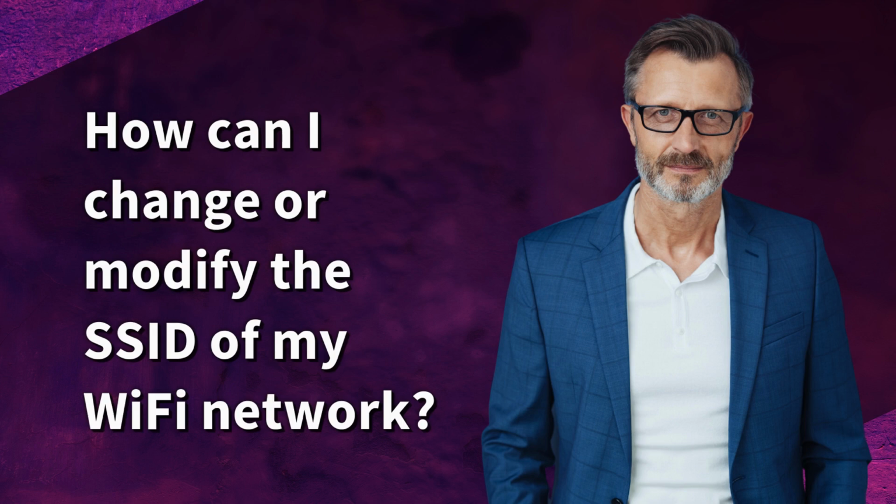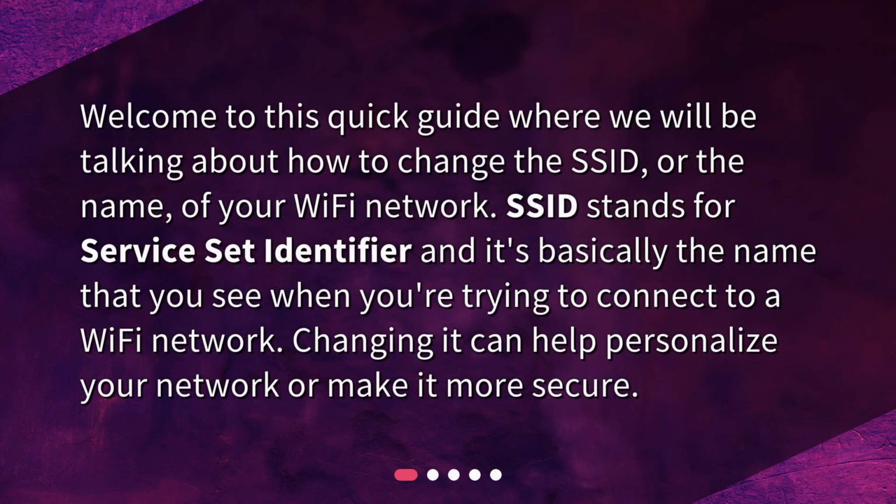How can I change or modify the SSID of my Wi-Fi network? Welcome to this quick guide where we will be talking about how to change the SSID, or the name, of your Wi-Fi network. SSID stands for Service Set Identifier, and it's basically the name that you see when you're trying to connect to a Wi-Fi network. Changing it can help personalize your network or make it more secure.